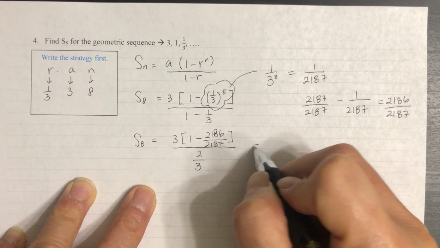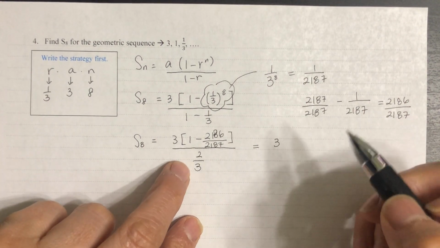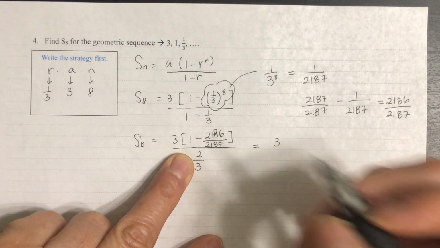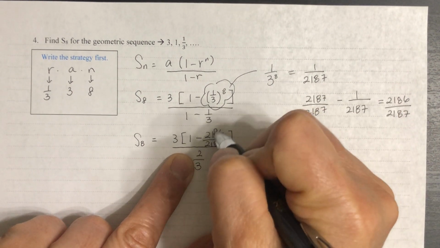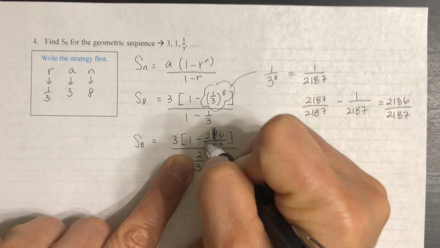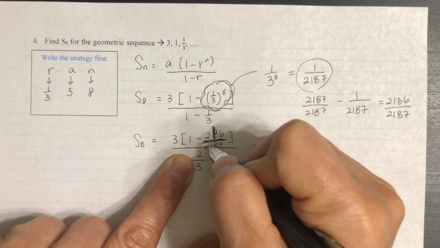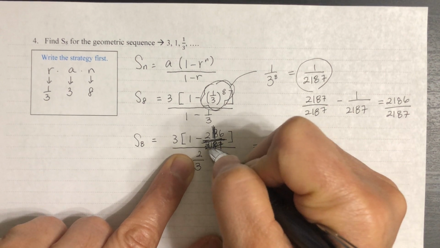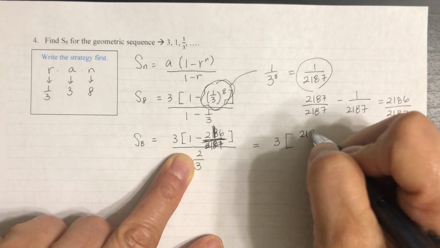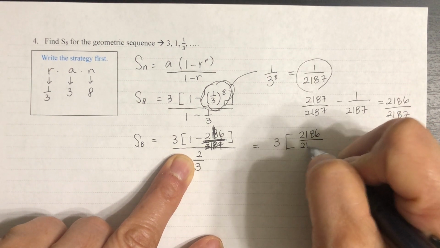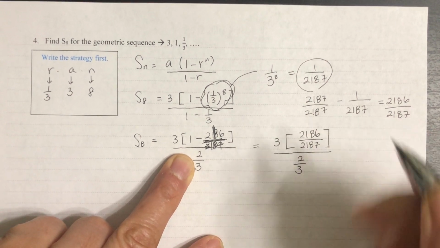Oh, sorry. This is 1 over 2,187. So that becomes 2,186 over 2,187 over 2 over 3.